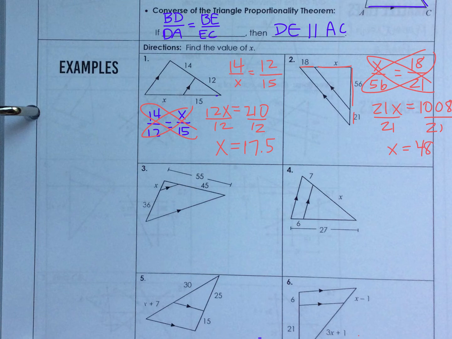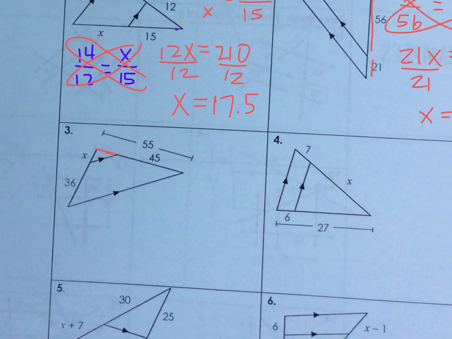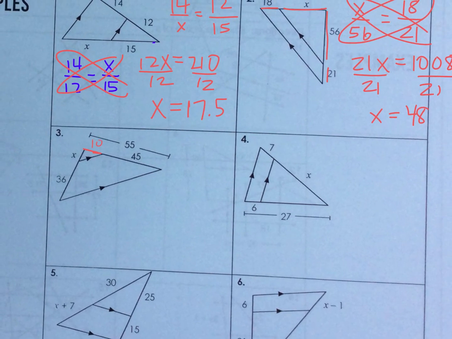This next one's trying to trick you because this 55 is not what we need. We need to know this length. I don't need to know the whole thing. So I could just subtract. I have a part plus a part equals a whole, or 55 minus 45. That's a 10. So I know that little piece right there is 10. Now I can set it up. I'm going to say X over 36 is equal to 10 over 45. Cross multiply. 45x equals 360. Divide by 45. X is equal to 8.